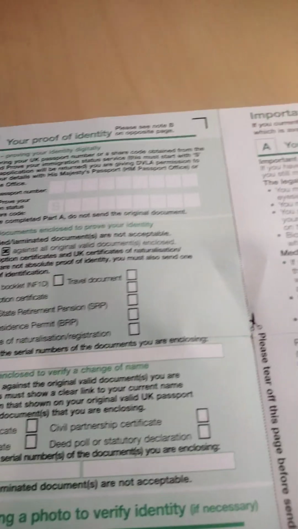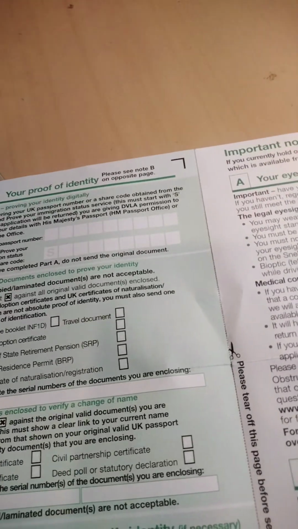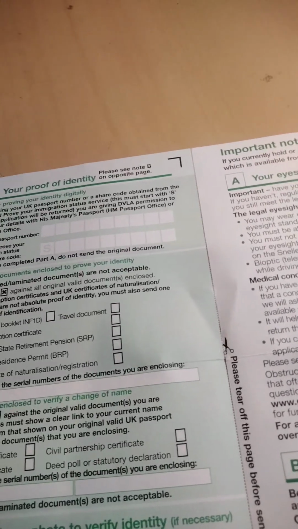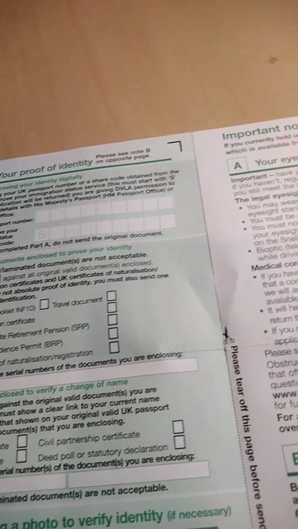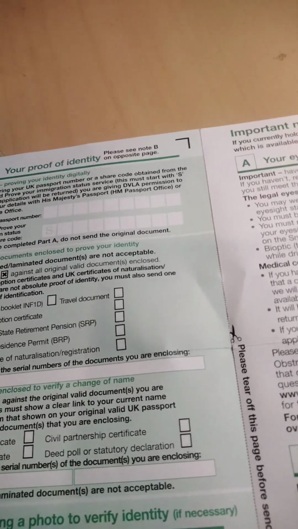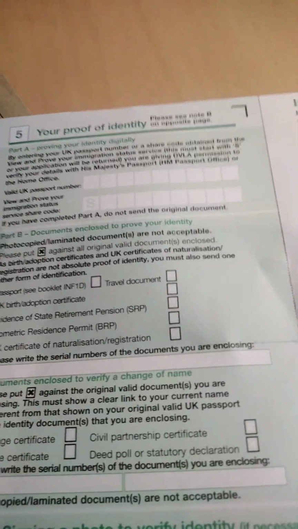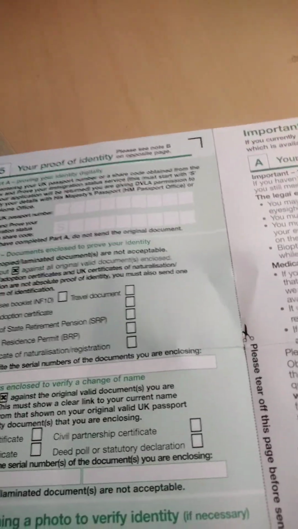So the options are passport, UK birth certificate, evidence of state retirement, biometric residence permit, or UK certificate of naturalization, of which most of us, when we come in, have the BRP, the biometric residence permit. So that's what we do. You submit it together with your Zimbabwean license disc. They do not want the provisional paper or the license paper, the blue license. They want the disc, the hard metal disc or the plastic disc.